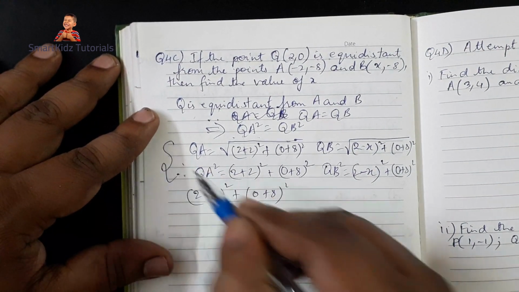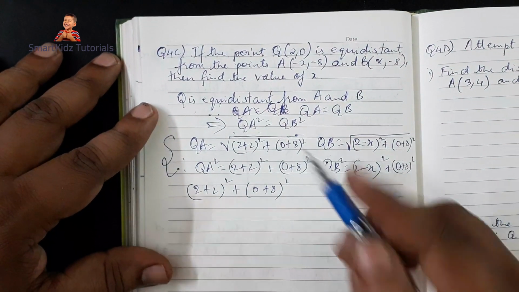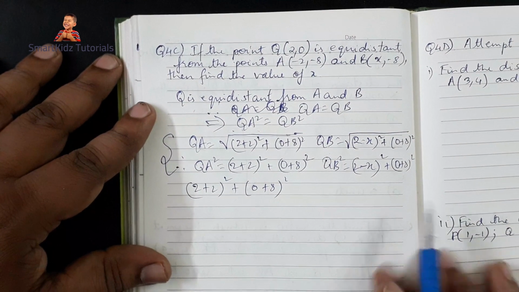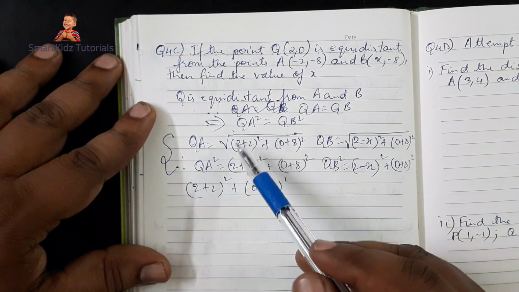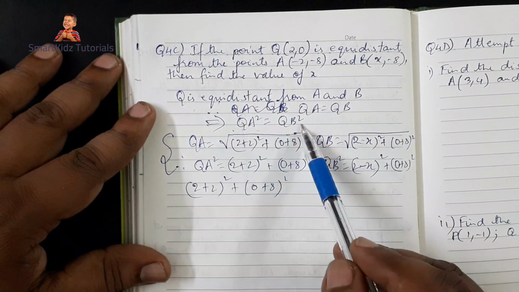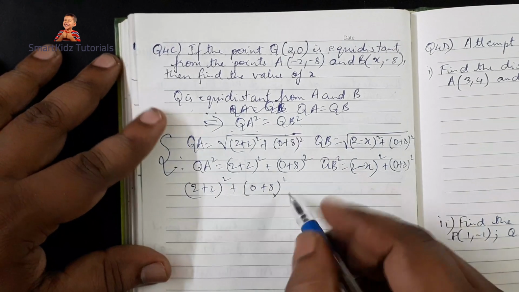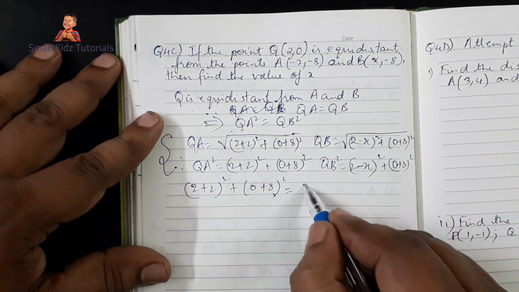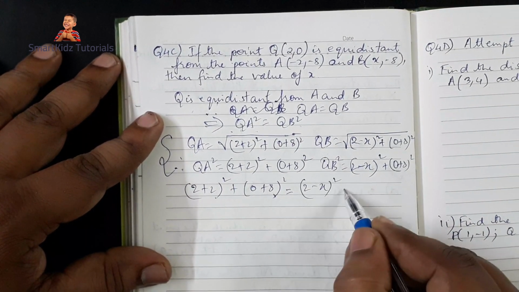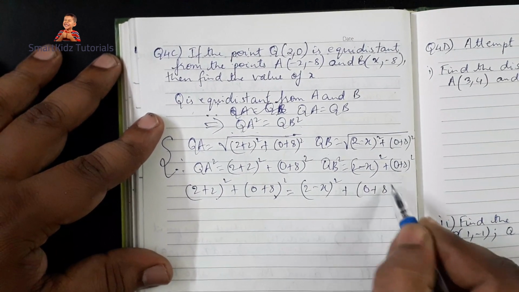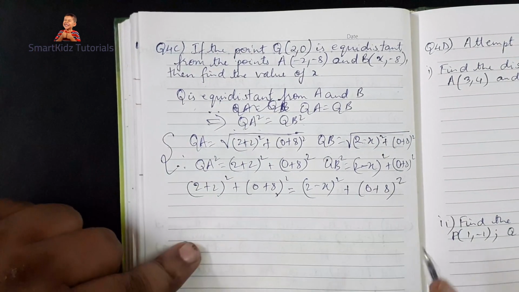So these are additional steps that I've just shown you for those who do not understand. Otherwise from here directly you can come here, equal to 2 minus x whole square plus 0 plus 8 whole square.